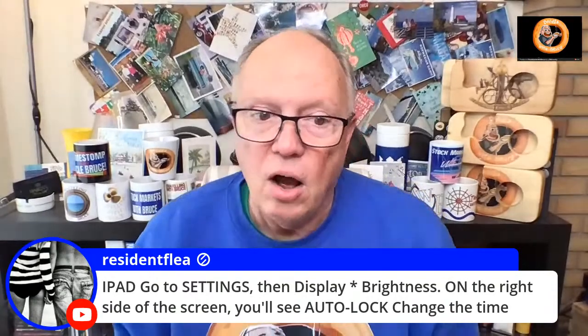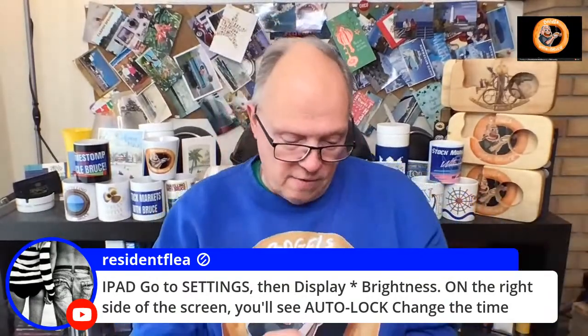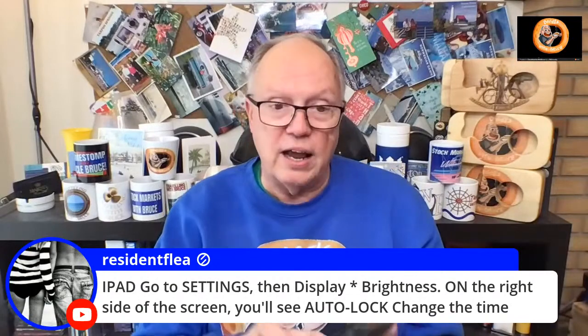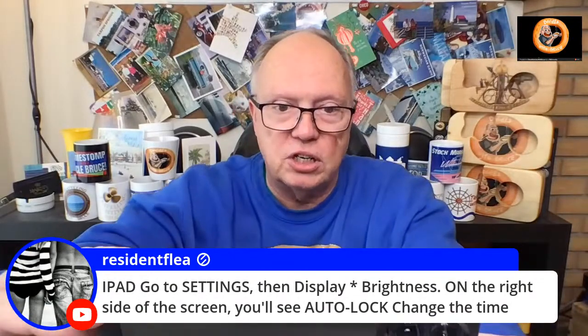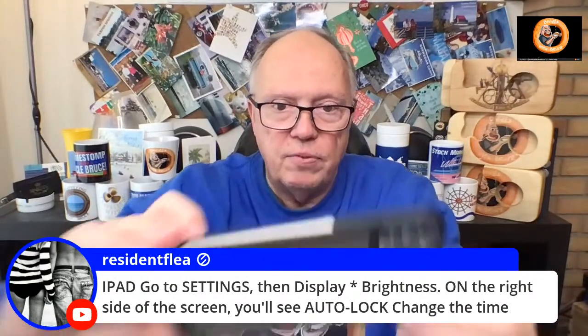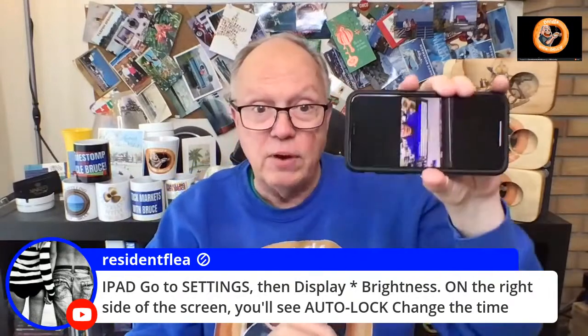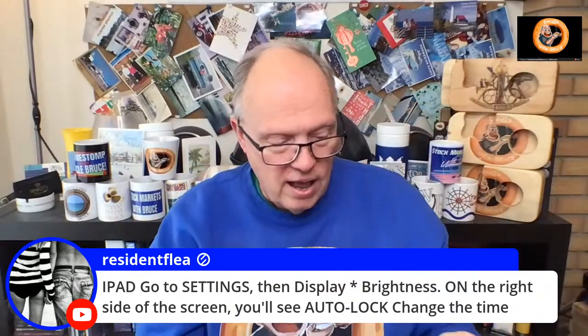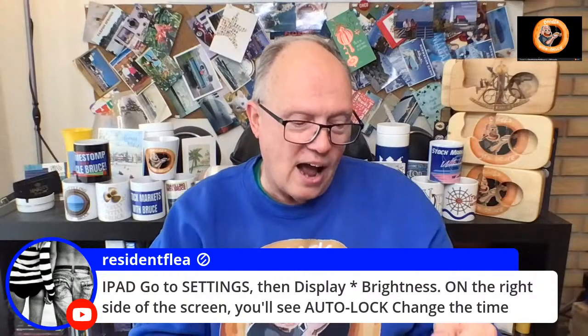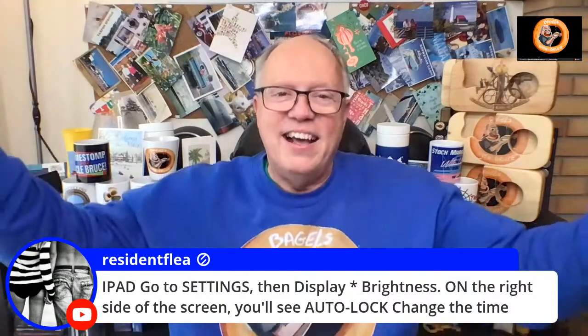Oh my gosh. I better take a picture of this for the iPad because that seems to work. Hang on a second, guys. I got to take a picture of this instruction from Resident Fleet. There it is. I've got it. Thank you, Resident Fleet. I got your thing right here, and I can work on this in a second. Well done, Tony says. Yay, Tony!